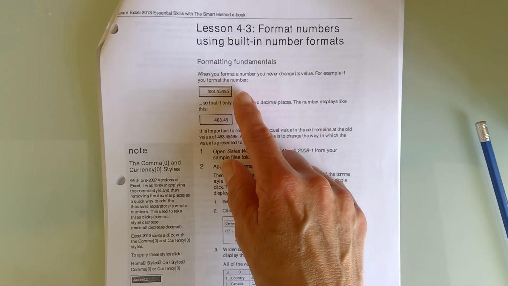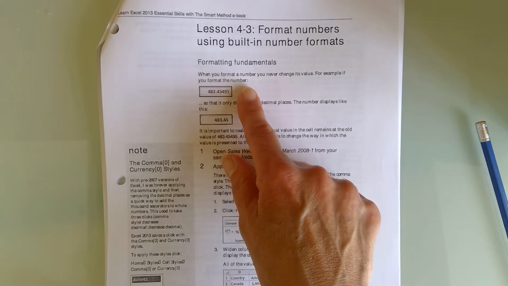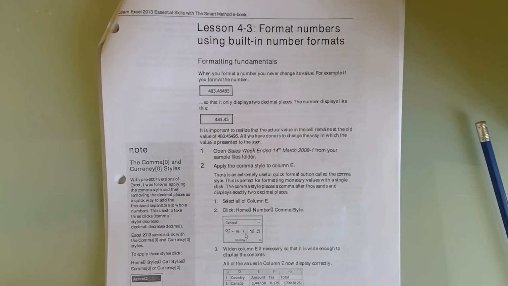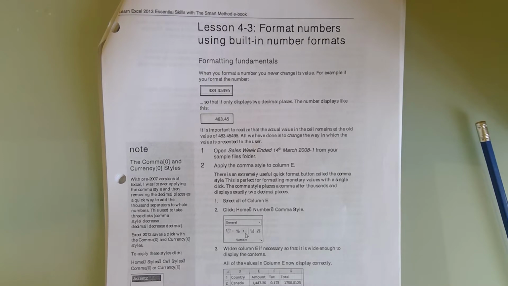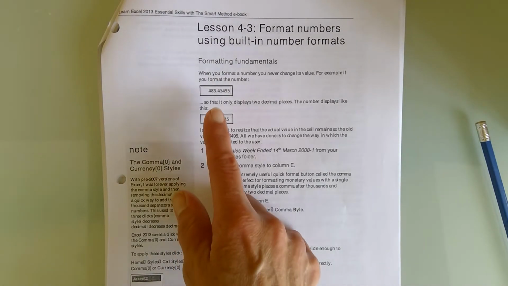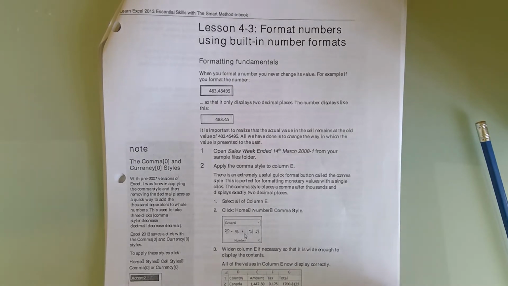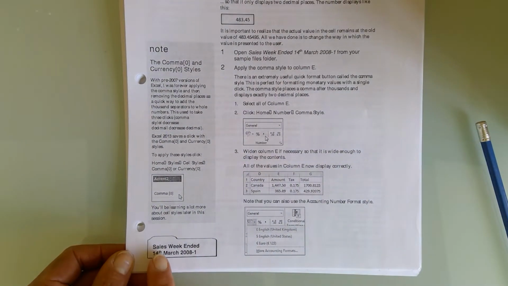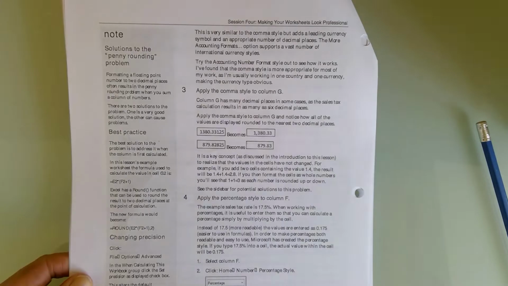So one thing to note, when you format a number, if the number is like this, 483.45495, and you format to display only 2 decimal points, which is 483.45, the value of that number never changes. Excel still stores that number the way it was originally, so the value never changes. So in this one, please open sales week ended March 14th, 2008, number 1.